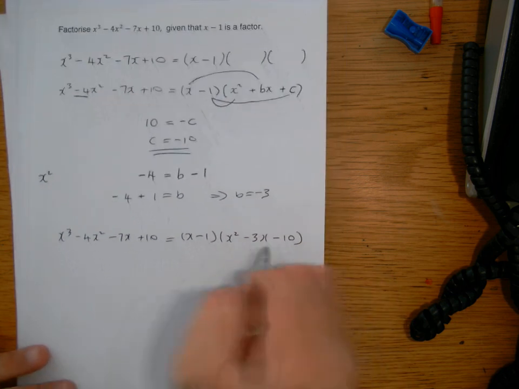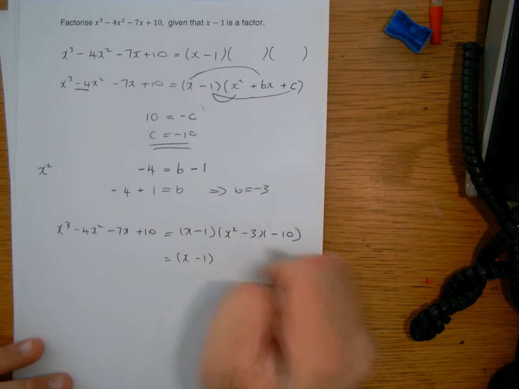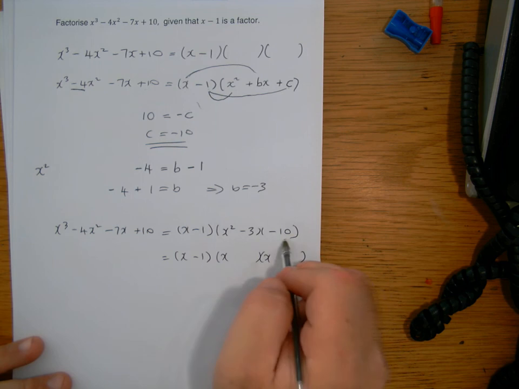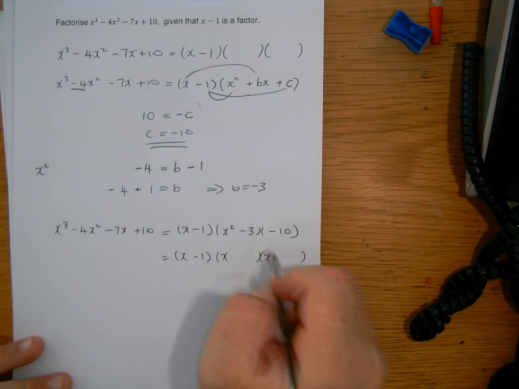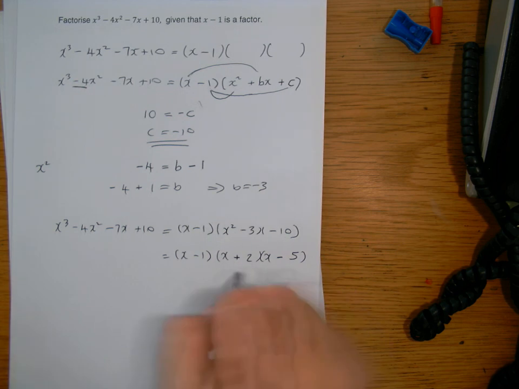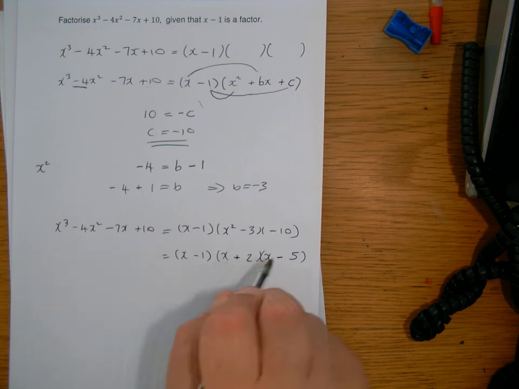And then I've got a quadratic here which I can factorize, okay? So in both brackets I'm going to put x. I need two numbers that multiply to give minus 10 and add up to give minus 3. So the two numbers are 5 and 2, and I need to make that a minus 5 and a plus 2 there, and that will expand to give me that quadratic there. And you can see now I've got my cubic factorized into 3 separate brackets.